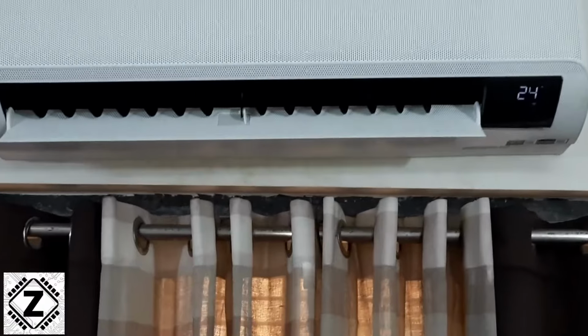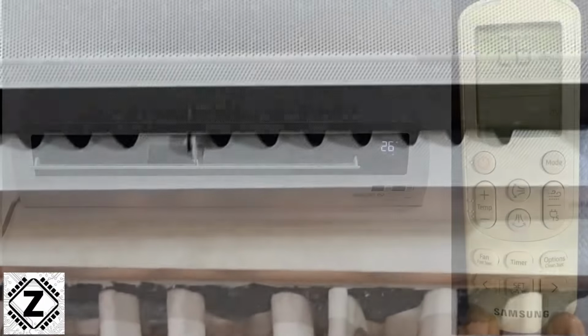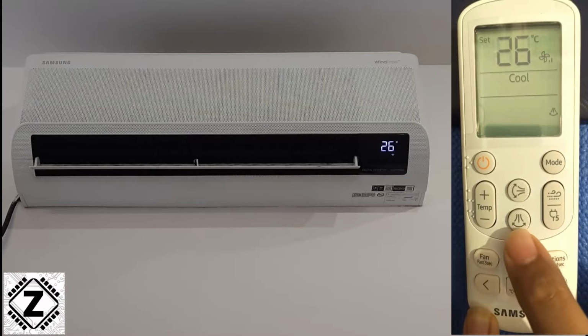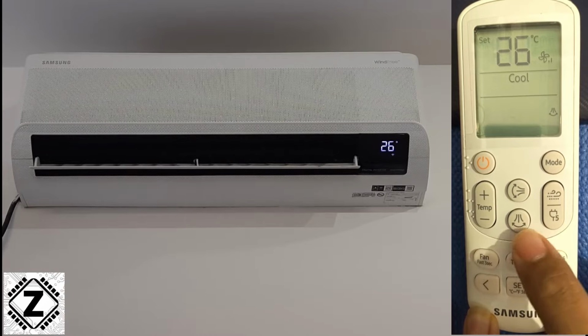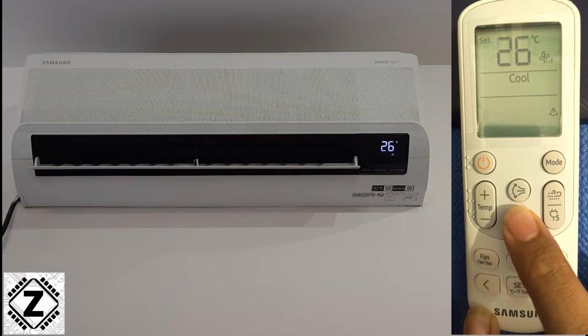But guys, do you know that in certain latest models of Samsung air conditioner, you can actually view the real room temperature on the AC display? To activate this feature, what we need to do is long press this particular button, which is known as the left to right swing, also known as the horizontal swing.